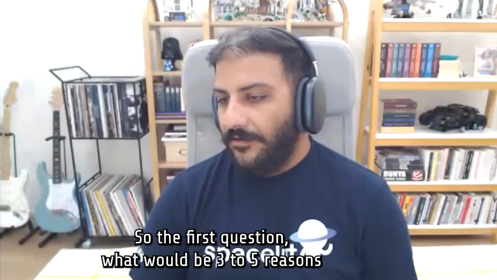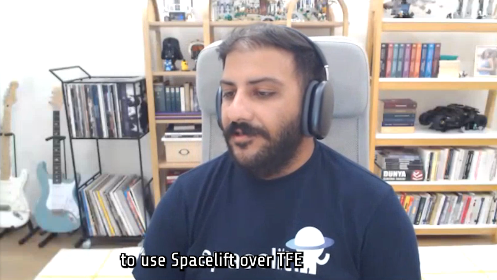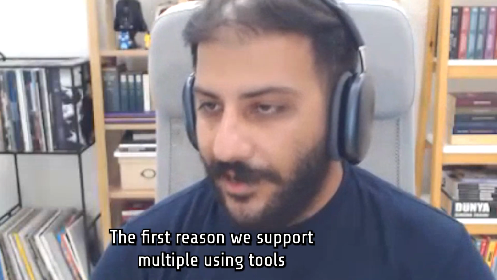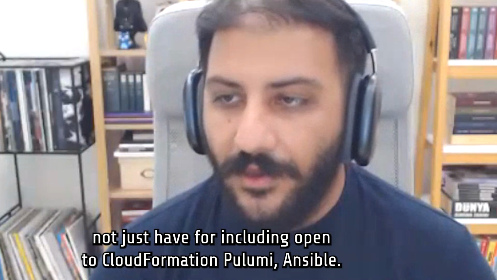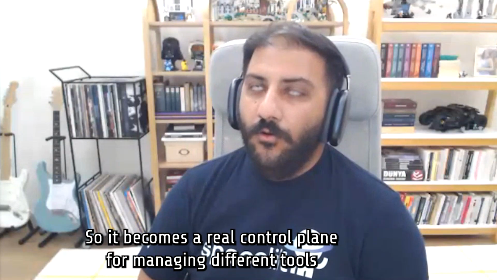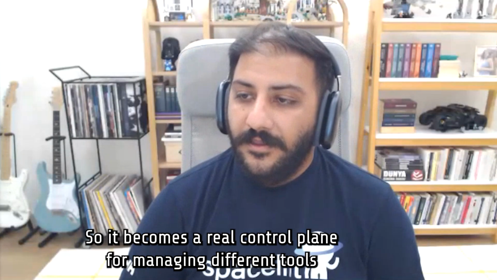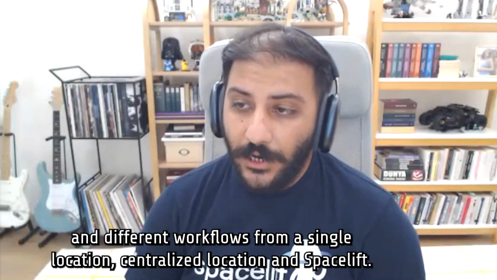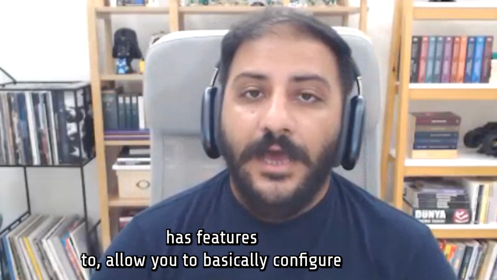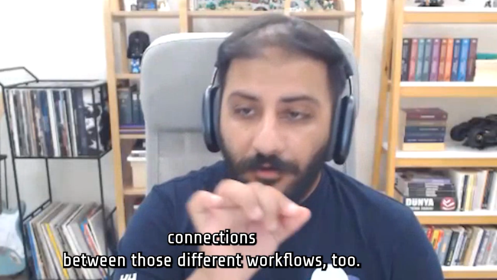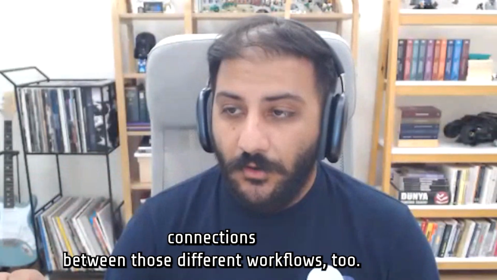What would be 3 to 5 reasons to use Spacelift over HCP or TFE? The first reason, we support multiple IaC tools, not just Terraform, including OpenTofu, CloudFormation, Pulumi, Ansible. So it becomes a real control plane for managing different tools and different workflows from a single, centralized location. And Spacelift has features to allow you to configure connections between those different workflows too.